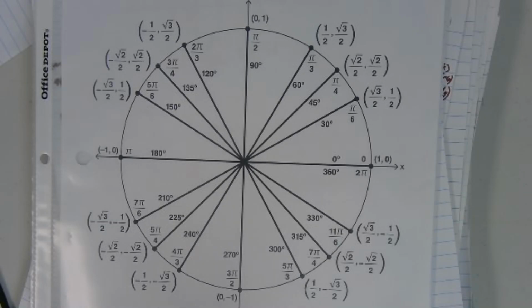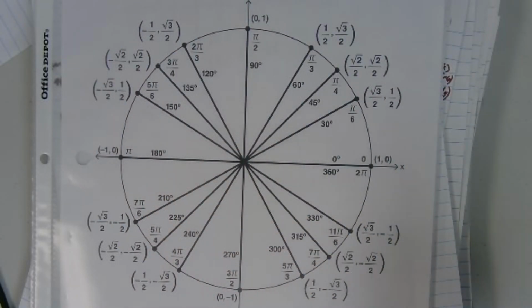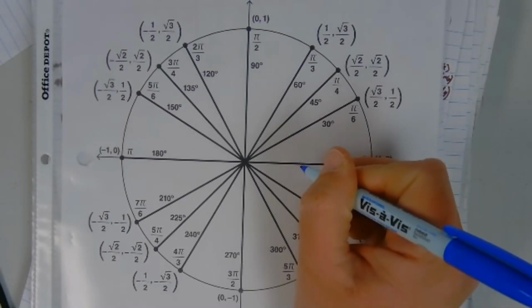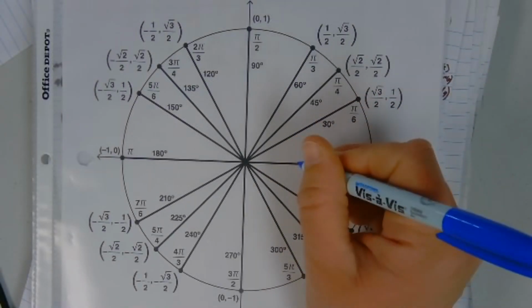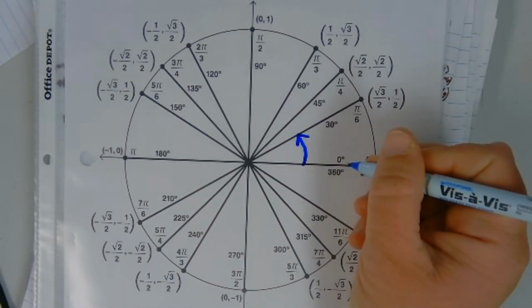Coterminal angles are an idea that if I'm walking around in a circle, I'm in the same spot every time I make a full loop. You can think of it as if I'm walking on a track and I start here at 0, 30 degrees later, I'm here.